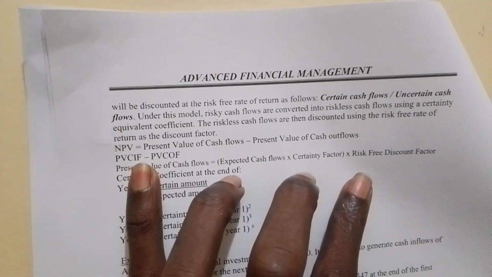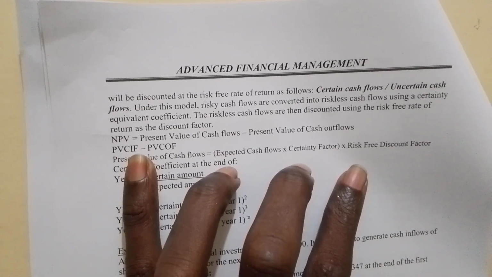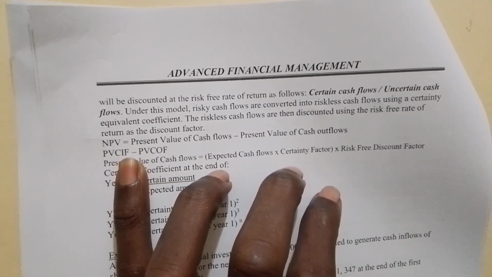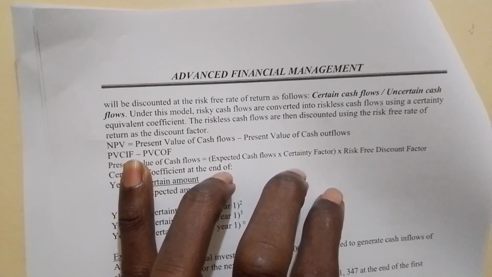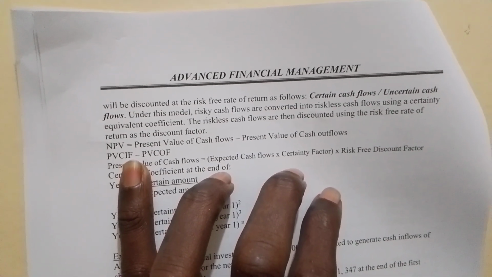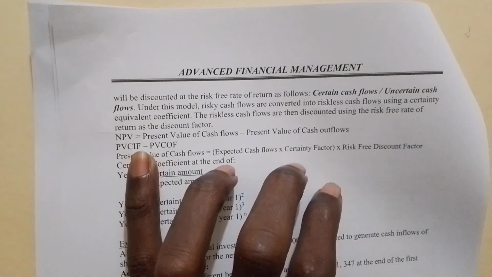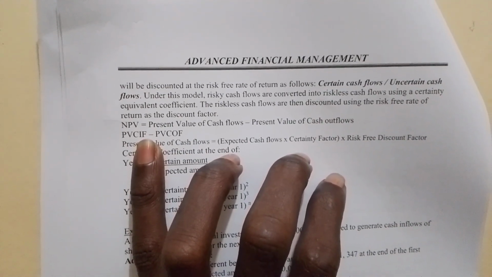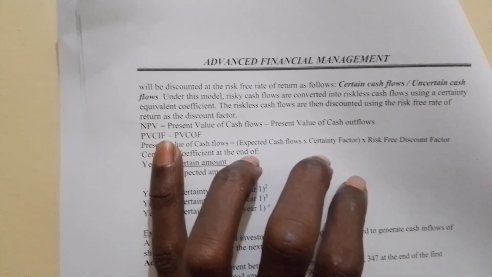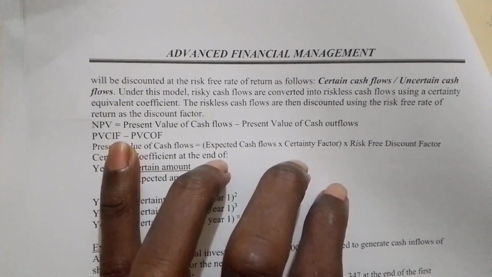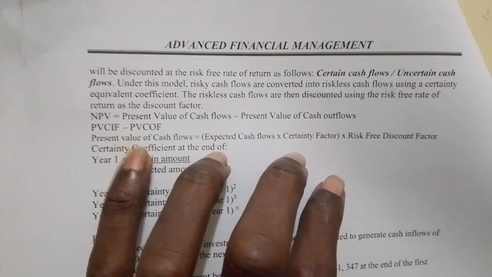Under this model, risky cash flows are converted into riskless cash flows using a certainty equivalent coefficient. The riskless cash flows are then discounted using the risk-free rate of return as the discount factor.